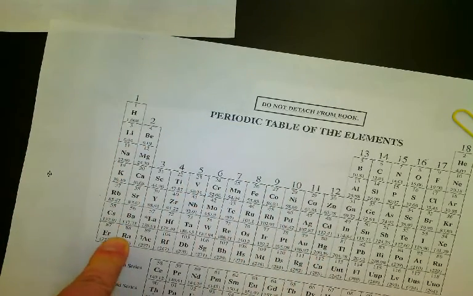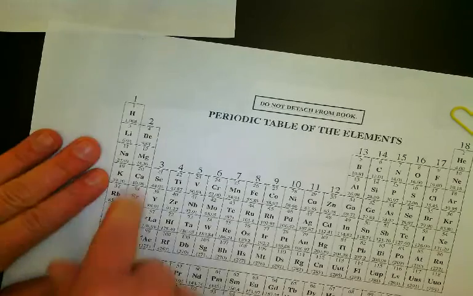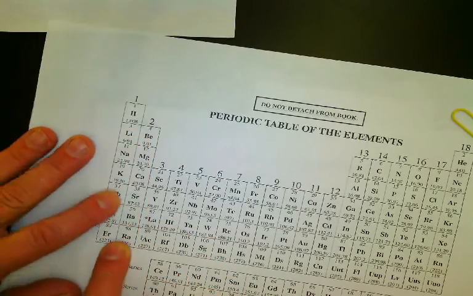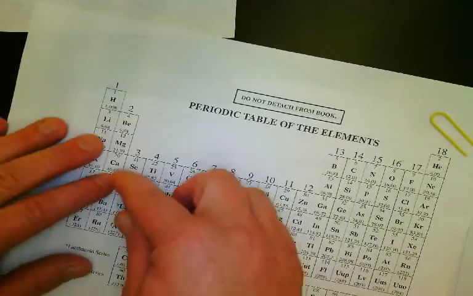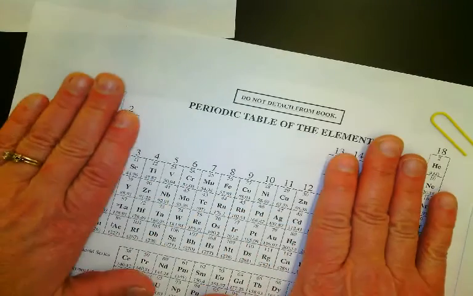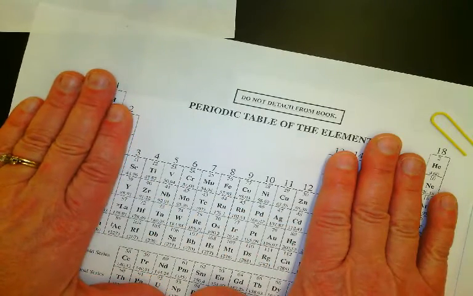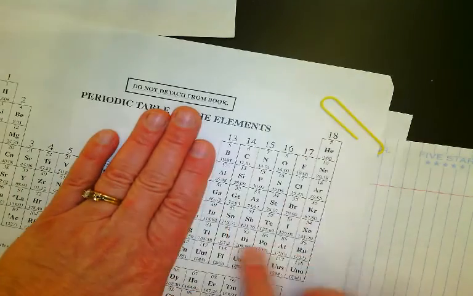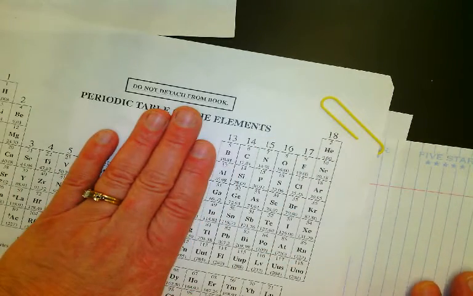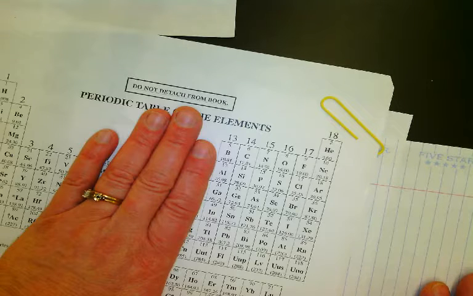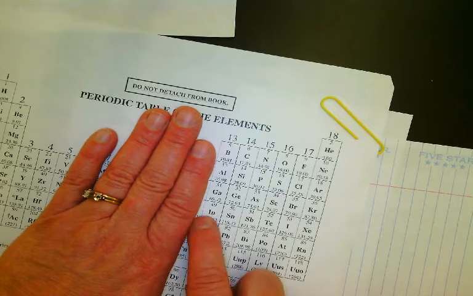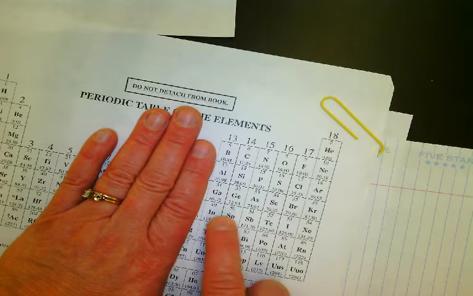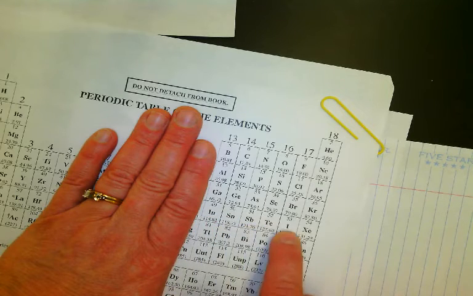So I talked to you last Friday that if you are ending here, what is the last letter you're going to write? An s, remember? If you're ending in this area, you're going to write an s. If you're ending in this area, what's the last thing you're going to write? The last letter, a d. If you're ending in this area, the last letter you're going to write is a p. And then you can count because there's 6 p's. 1p, 2p, 3p, 4p, 5p, 6p.